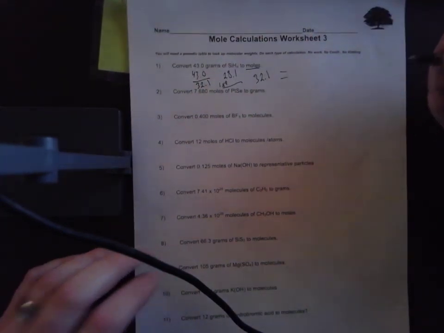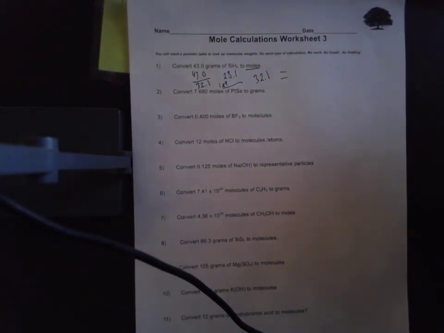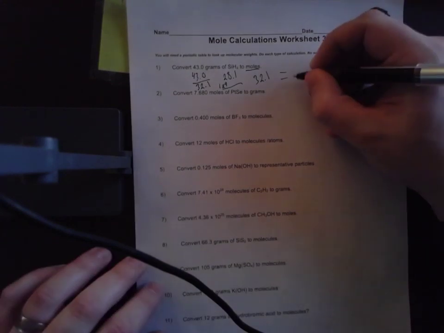So you'll divide this number by this number to get your moles, and the answer is? 43 divided by 32.1, divided by 32. It goes 1.3. 1.3 moles.